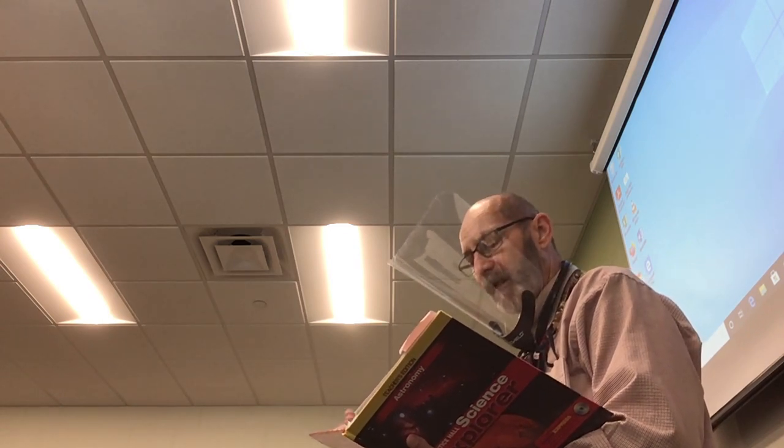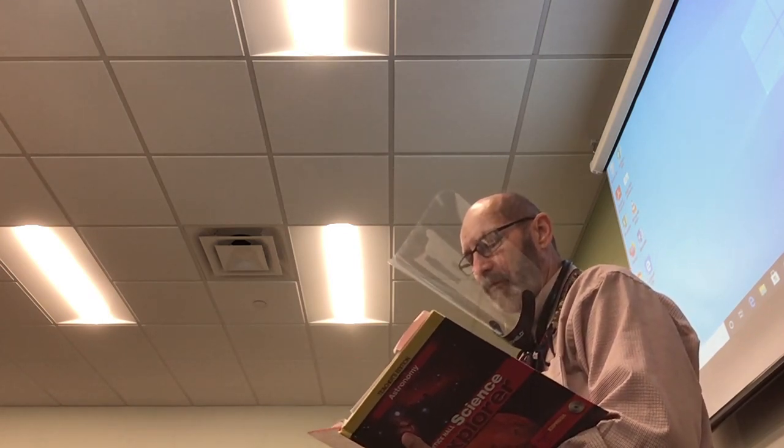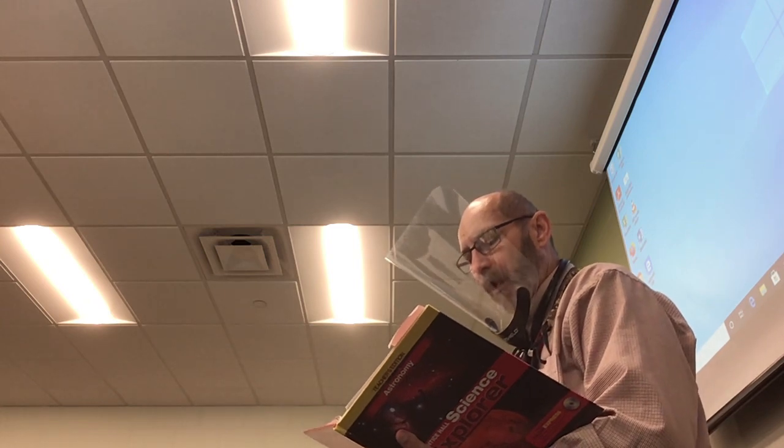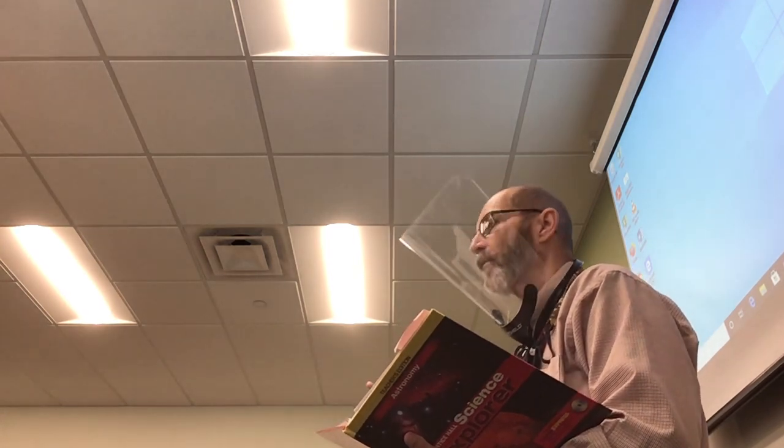A parallax is the apparent change in position of an object when you look at it from a different place. For example, imagine you and a friend had gone to a movie, and a woman with a large hat comes and sits down right in front of you.